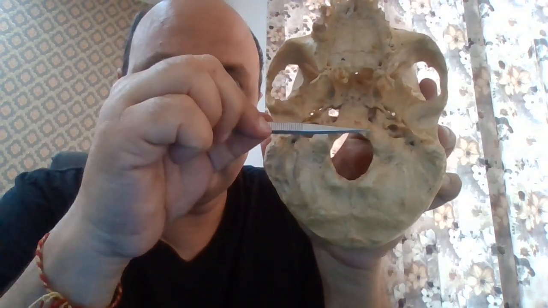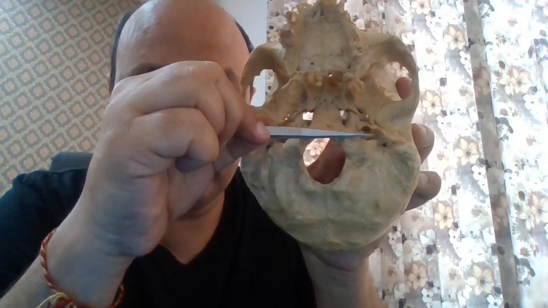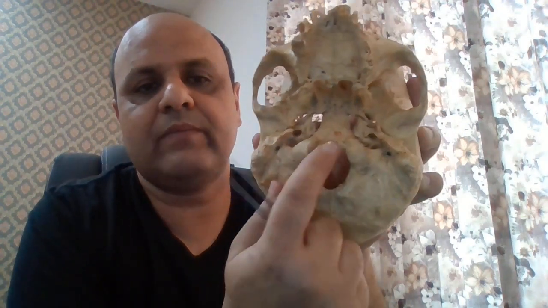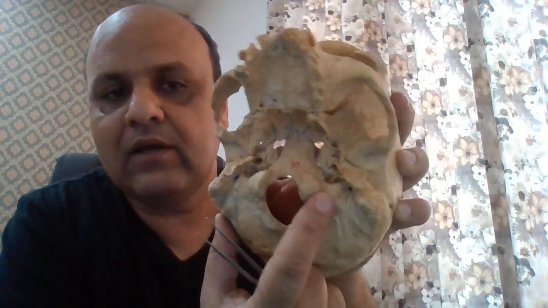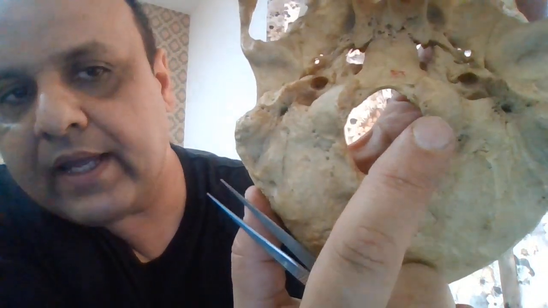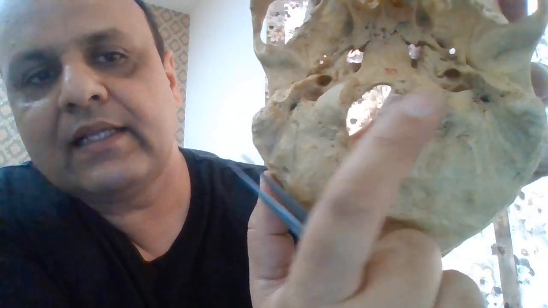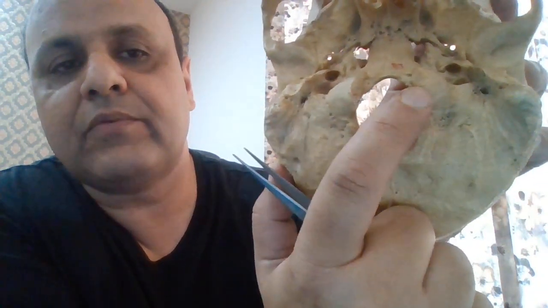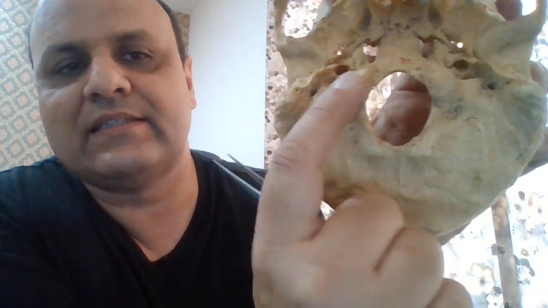Now an imaginary line passing through the anterior margin of foramen magnum separates the middle part of the Norma basalis from the posterior part of the Norma basalis. Now what are the components of the posterior part of Norma basalis? This large foramen is called foramen magnum. And these are the occipital condyles. Occipital condyles, they articulate with the superior articular processes of the atlas.